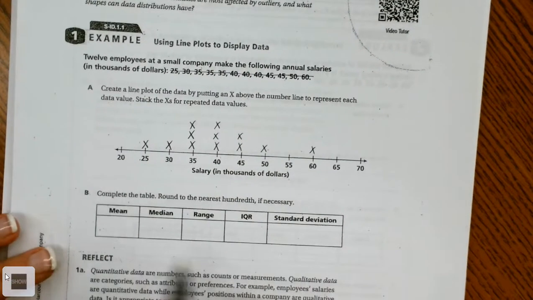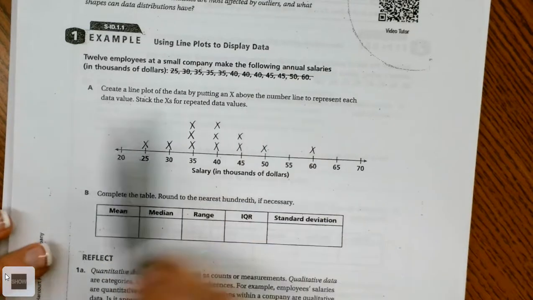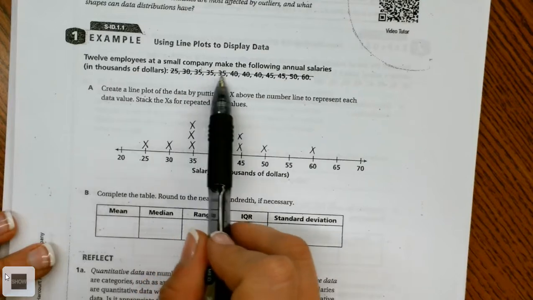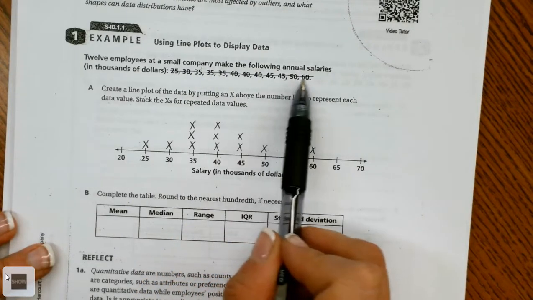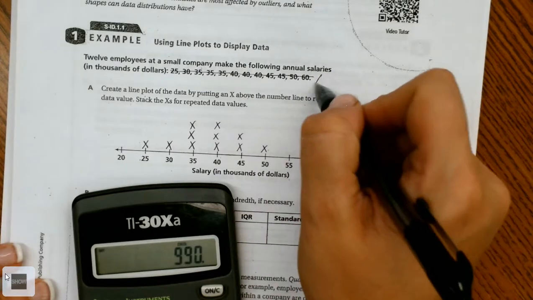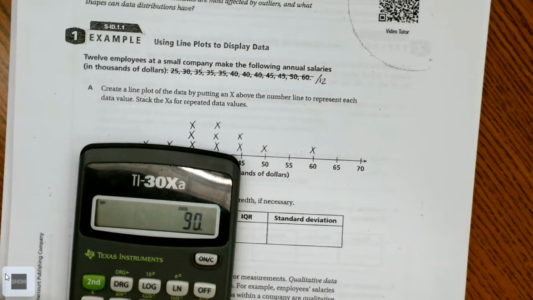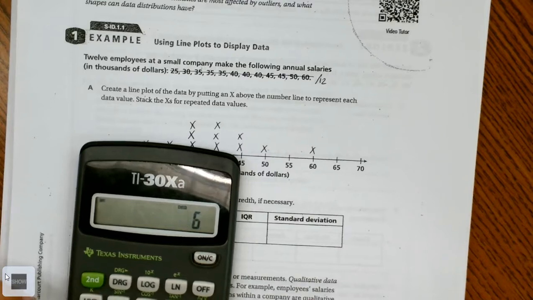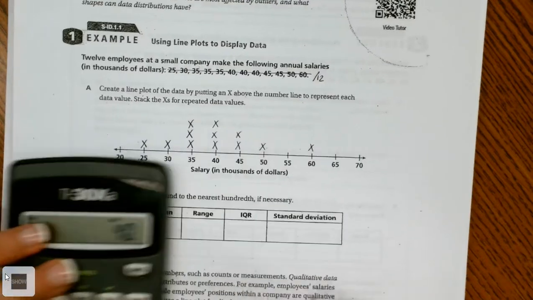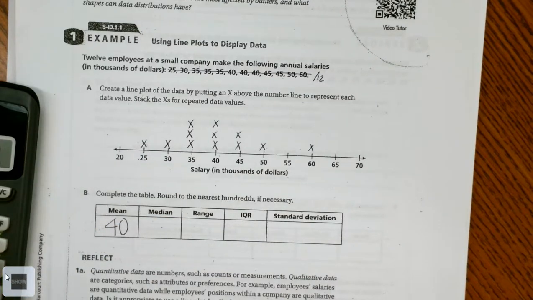So what is our mean? Our mean is our average. So we need to add up all the numbers and divide by 12 numbers. So, yes? Yes. All right, so we're going to do 25 plus 30 plus 35 plus 35 plus 35 plus 40 plus 40 plus 40 plus 45 plus 45 plus 50 plus 60 divided by 12, and we get that their average is $40,000.